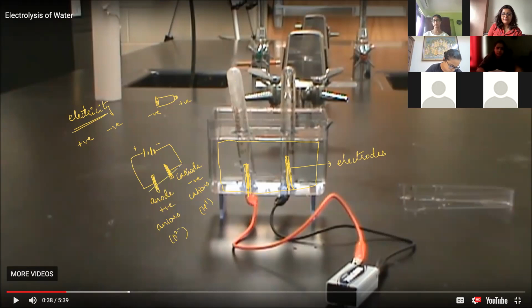Basically, once you have electrodes, they are dipped in water. Main points: there are two electrodes connected to the battery. The battery has a positive terminal and a negative terminal. The electrode connected to positive is the anode, the electrode connected to negative is the cathode. And opposite charges attract. So the anode attracts the anions, the negative ions, because its charge is positive. And the cathode attracts the cations, the positive ions, because its charge is negative.